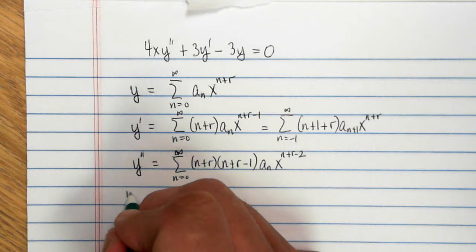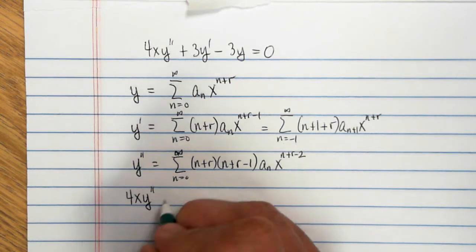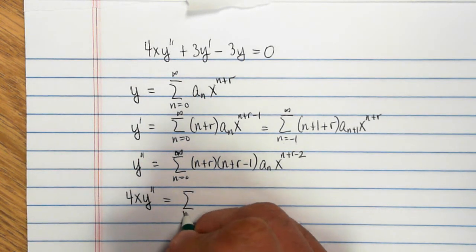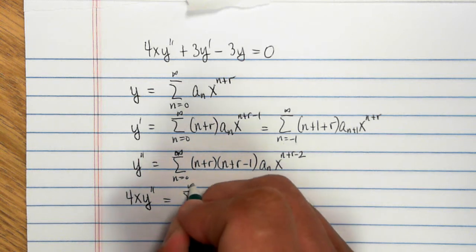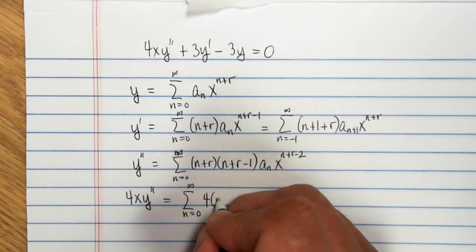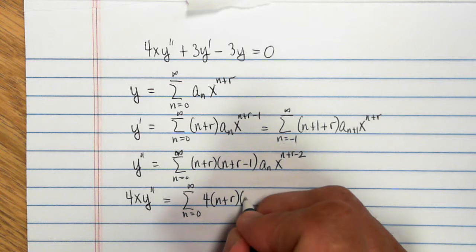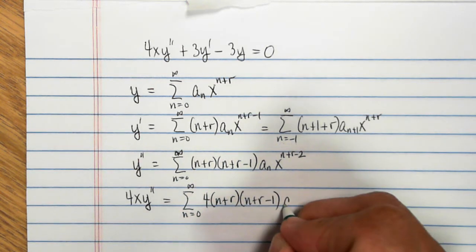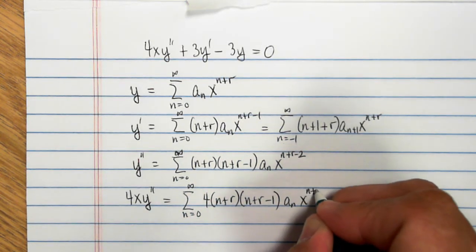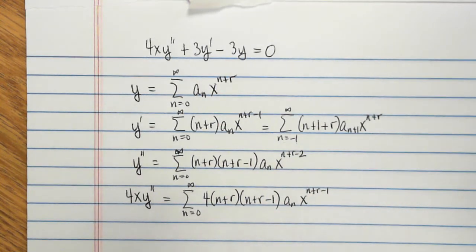Then I need to multiply that by 4x, so 4xy double prime equals the summation from n equals 0 to infinity of 4(n plus r)(n plus r minus 1) a sub n x to the n plus r minus 1.